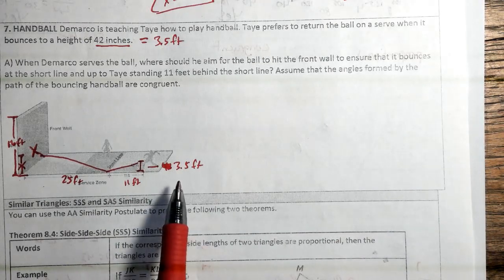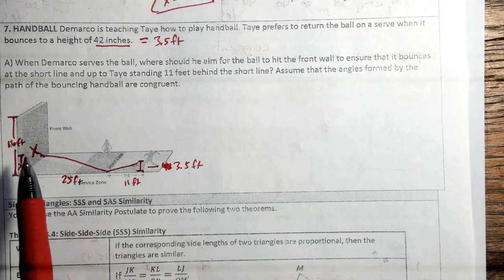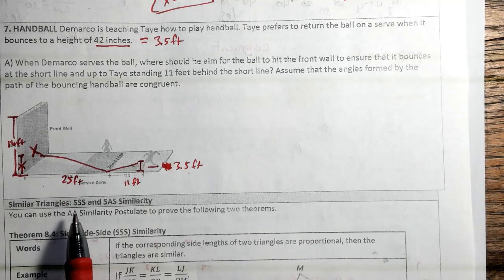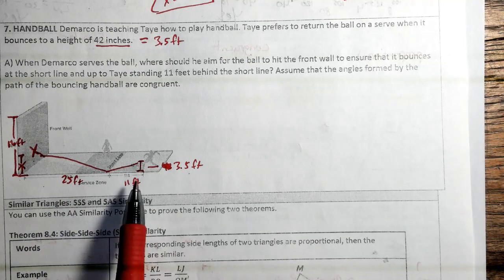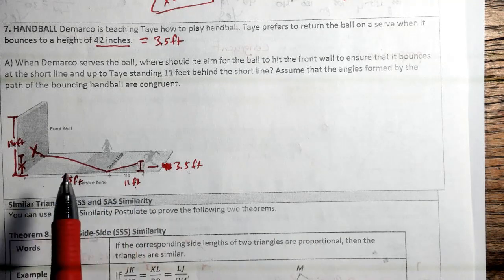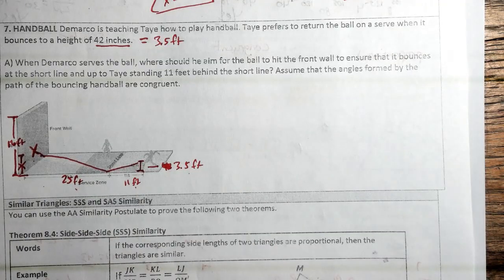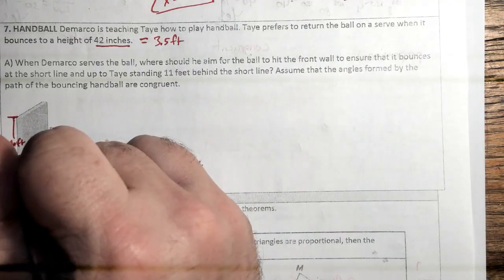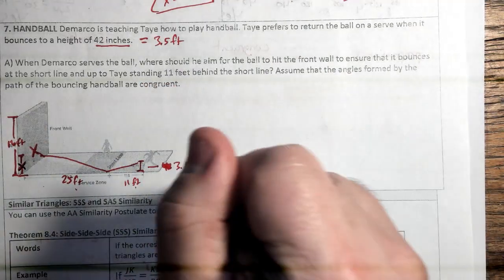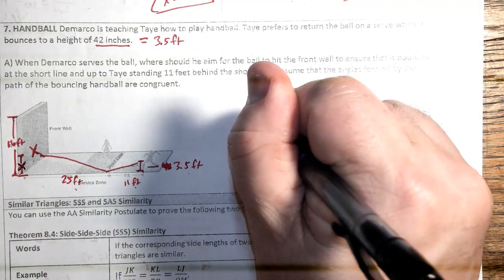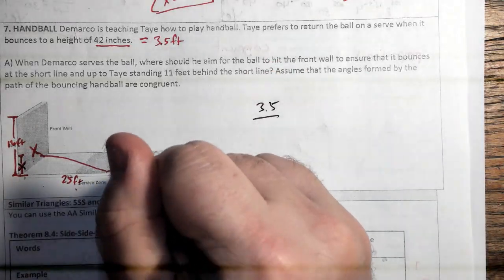So our ratio is going to be height over height, and then length over length. So just bear with me. I'm going to change pens here. So this guy's X. This guy's 3.5. So that's where he's at.